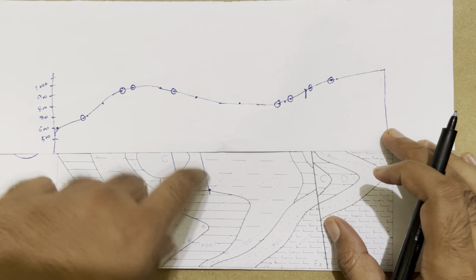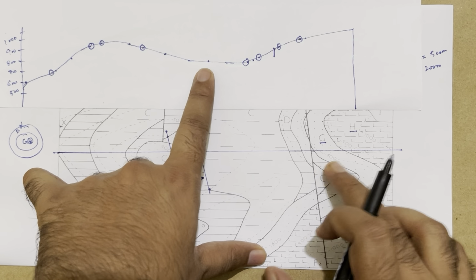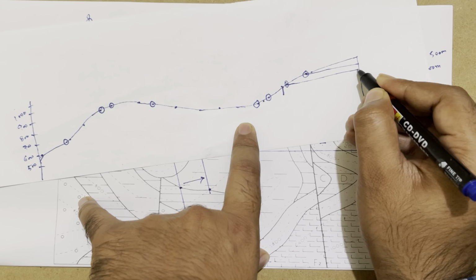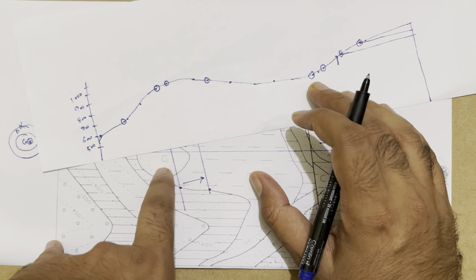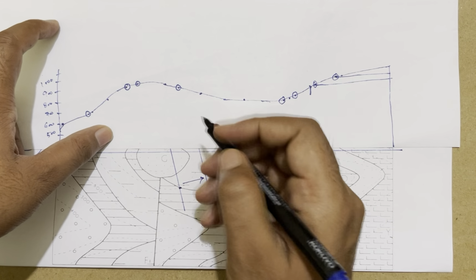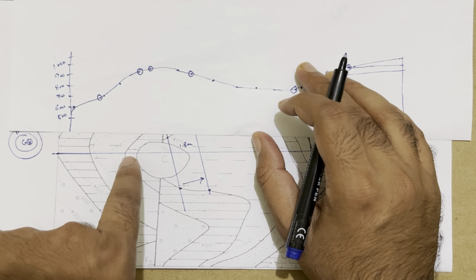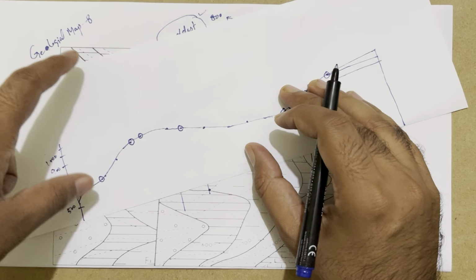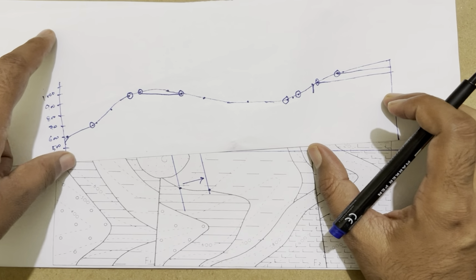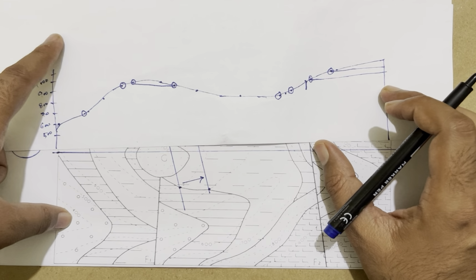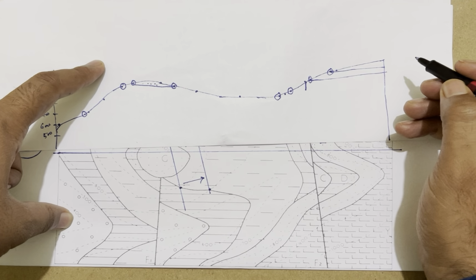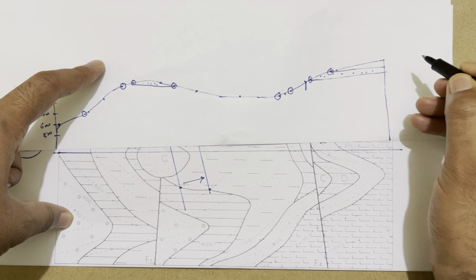So now we know that G and H are horizontal, so I'm drawing that strata first, and here G is horizontal. So where these two are the contours of G, this is our dotted one, and this is our dotted one.